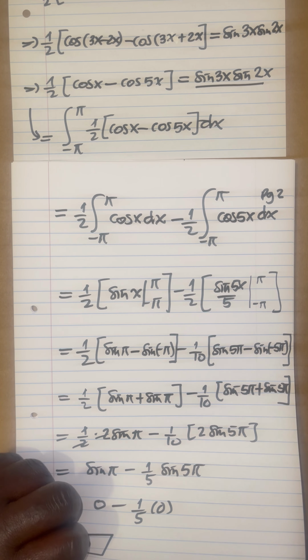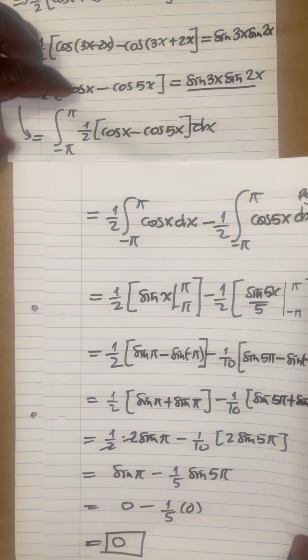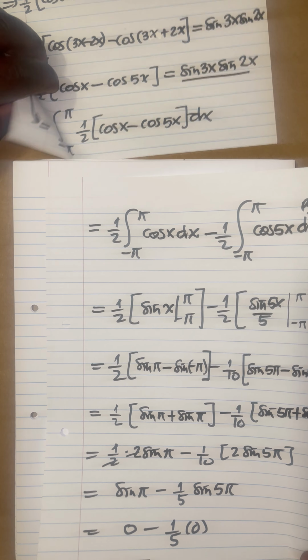Verify these answers, go through these integrals, and then check the solutions and see if you're getting the same solutions as these solutions that I'm getting. All right, that was the first integral. Let's look at the second one very quickly. The second one is an indefinite one.